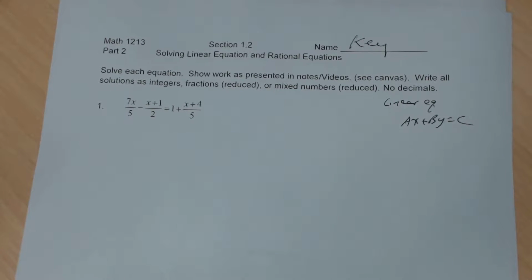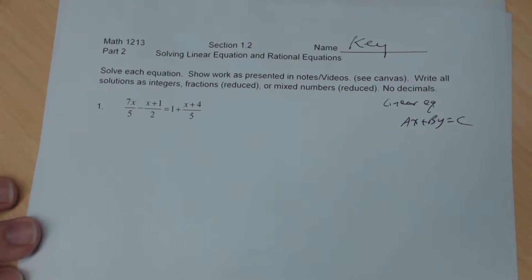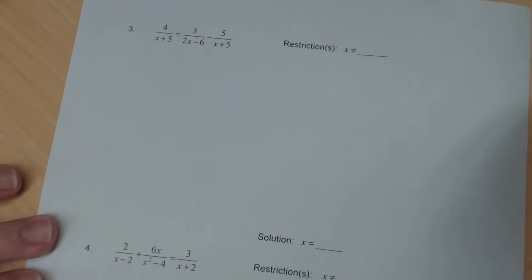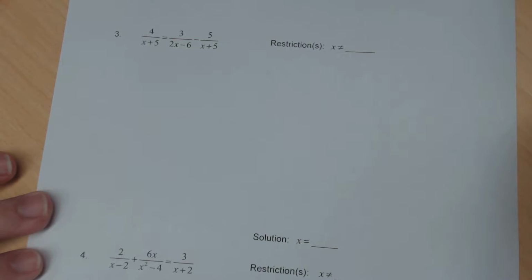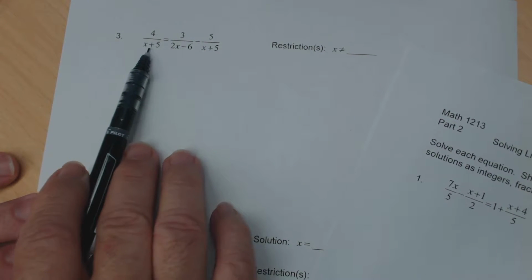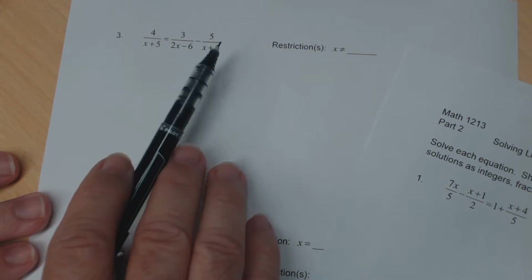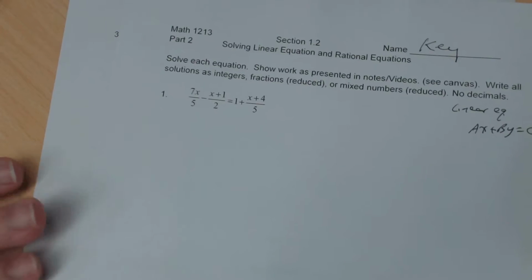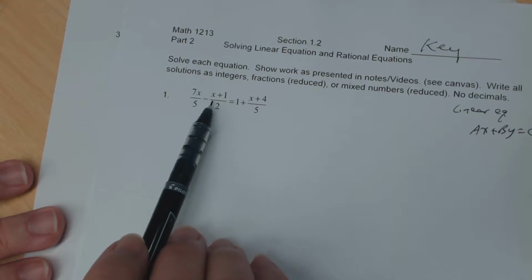Okay, so this is the worksheet for section 1.2, part 2, and that's one where we're going to start solving linear equations and rational equations. All these four problems are considered rational equations. Remember, a rational equation is an equation that has at least one rational expression. One rational expression, at least one of them. So this has at least one rational expression.